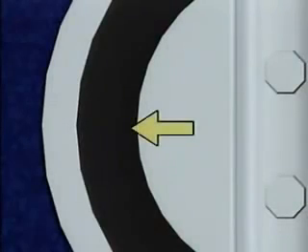Also, the valve seat for a plug valve, a ball valve, or in this case, a butterfly valve, is usually made of a resilient material, such as plastic or rubber, that provides a firm fit and a tight seal when the disc closes on it.